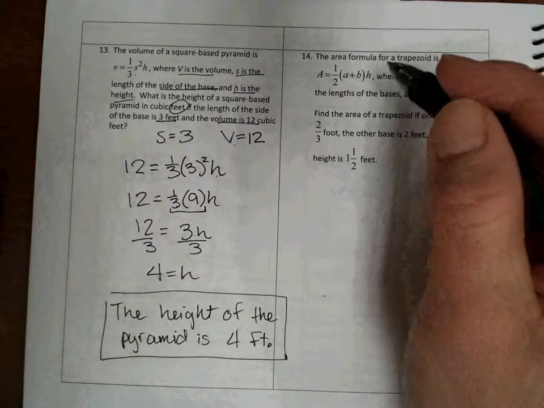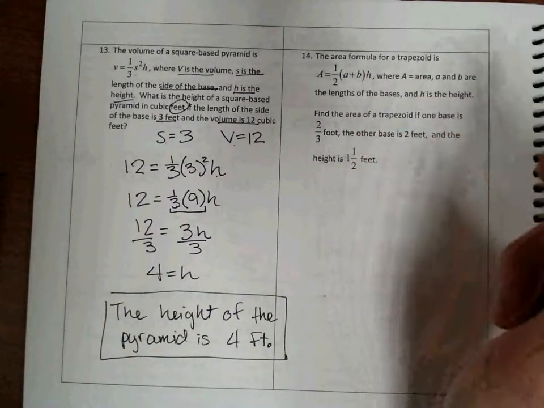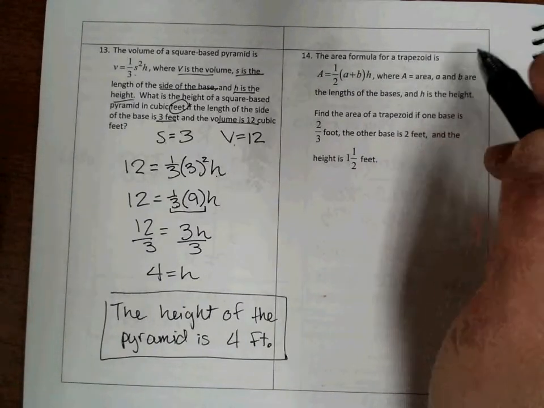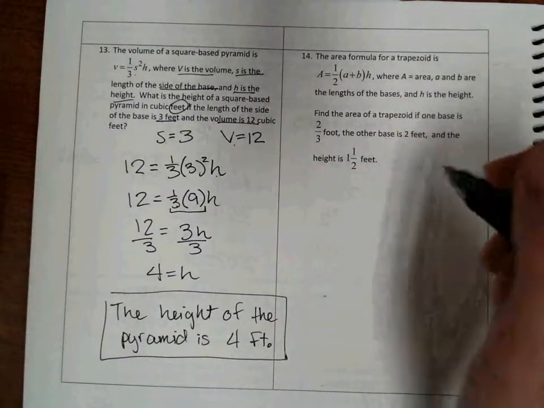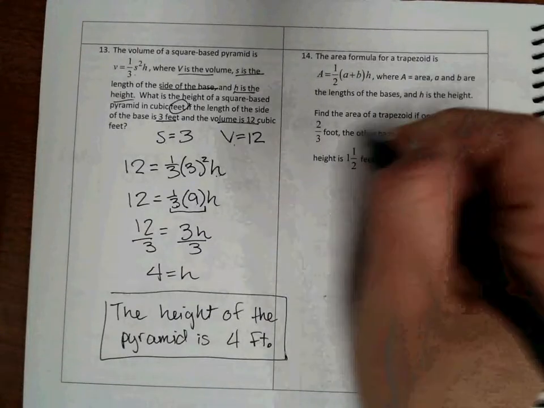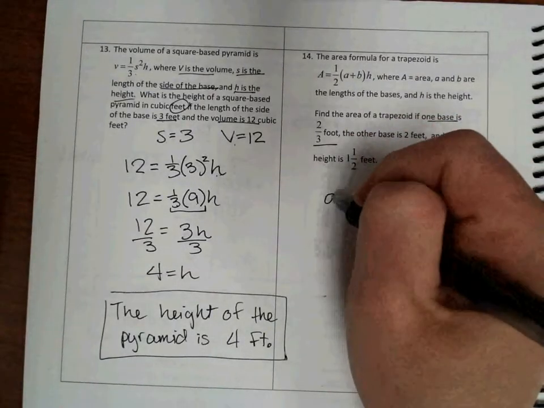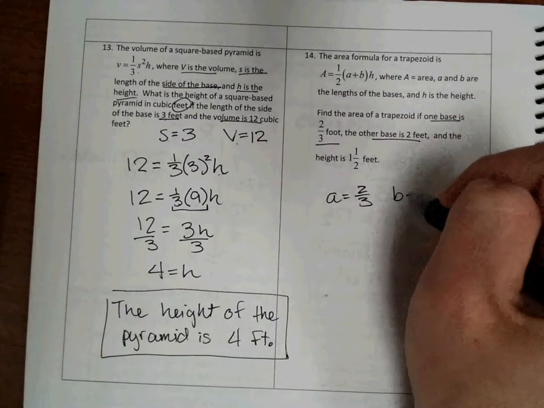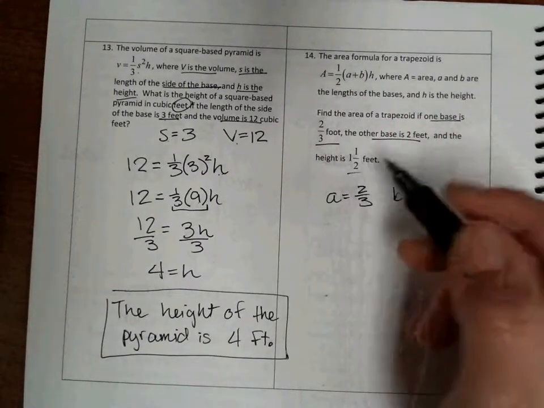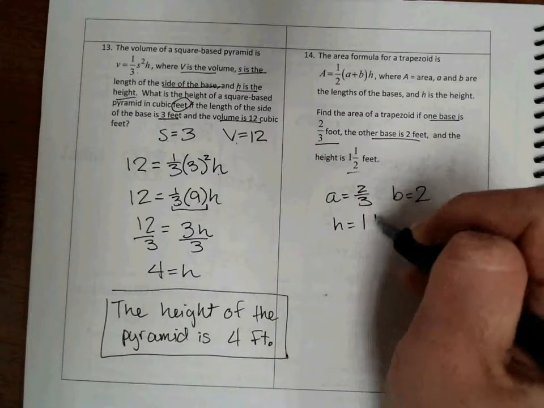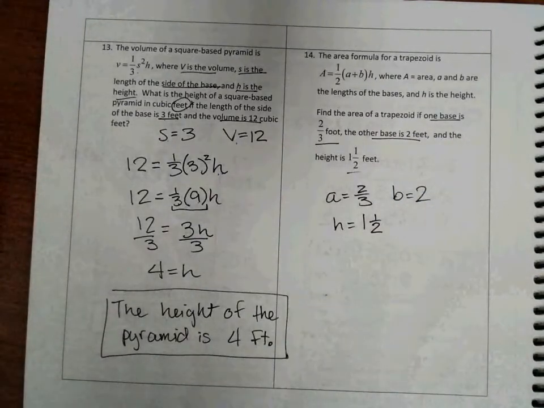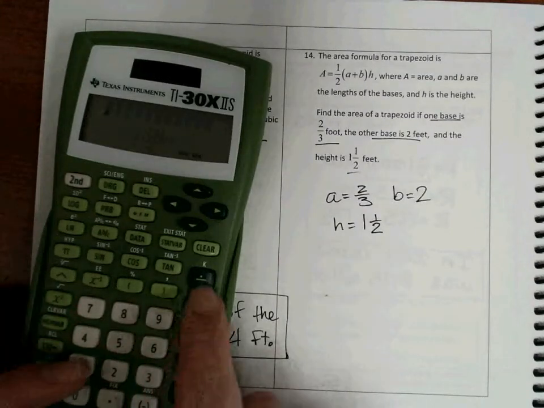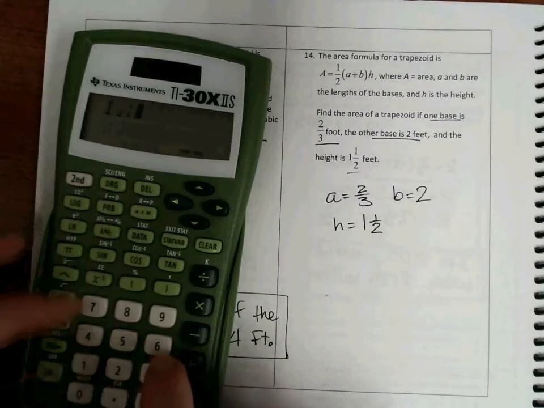All right, one more. Number 14, I've got the area of a trapezoid, and A is area, little a and little lowercase b are the lengths of the bases. So if they're saying one base is 2/3 of a foot, I've got A equals 2/3. The other base is 2 feet, so B equals 2. The height is 1.5 feet, so I've got H equals 1.5. We talked in class about how you might want to just switch that to an improper fraction to make it a little bit easier to plug into your calculator down the road.